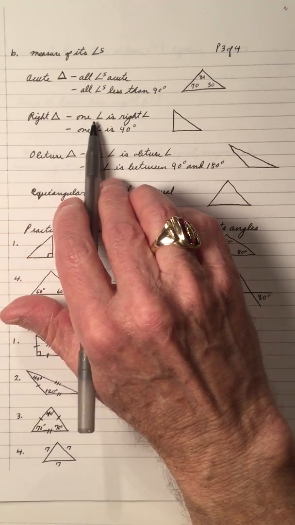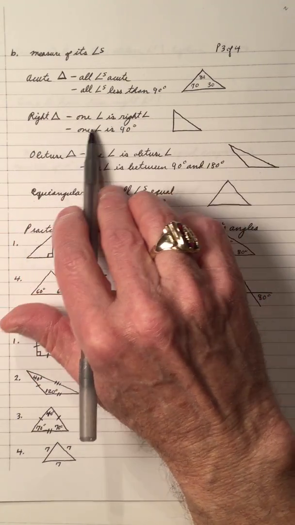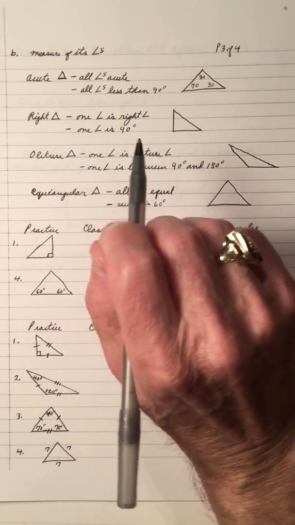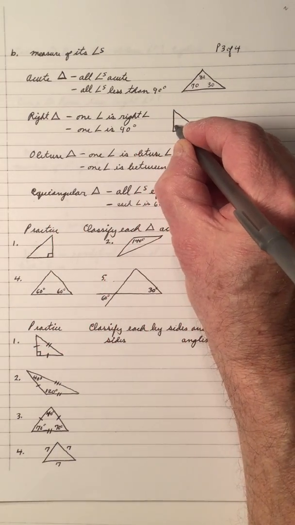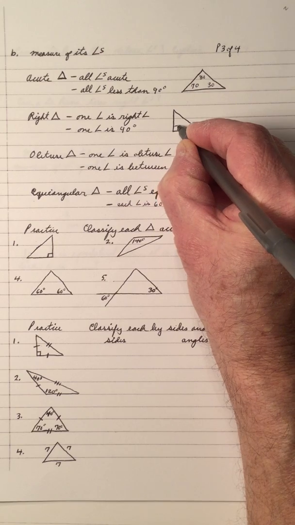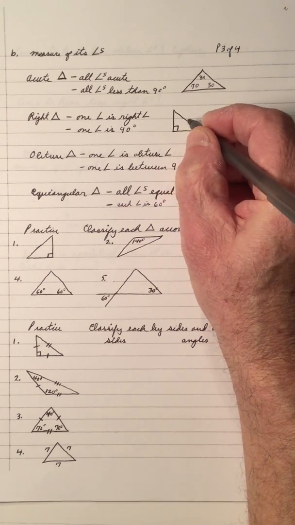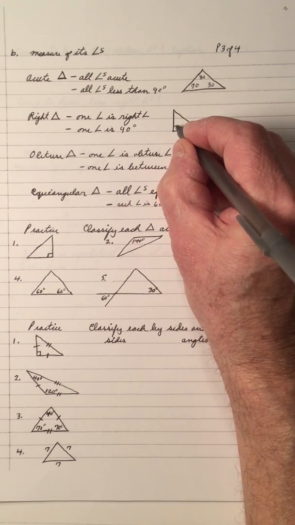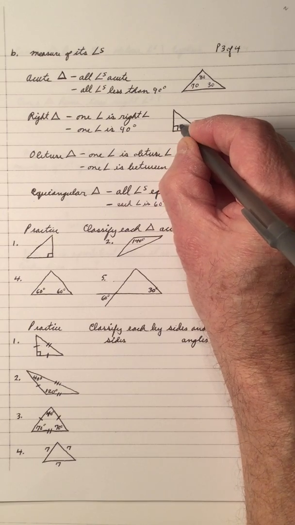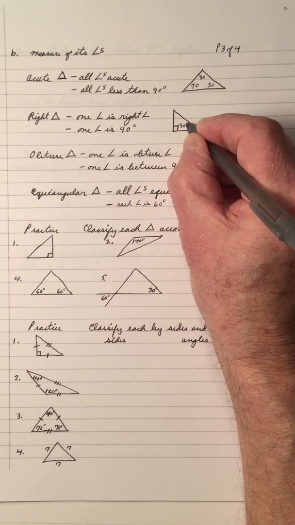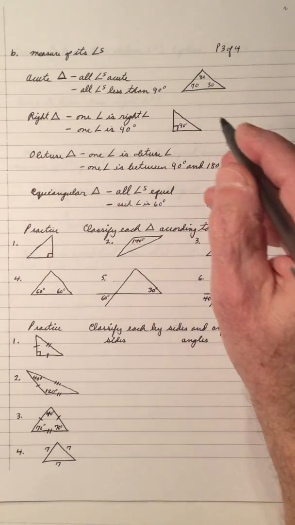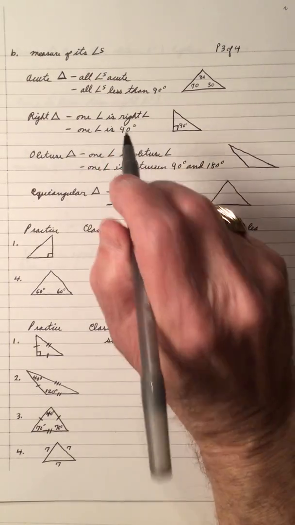A right triangle is one angle is a right angle. One angle has got 90 degrees. So if I make this angle 90 degrees right there by putting a little square in the corner, a rectangle, square, then that's a right angle by doing that. Or I can mark it with a 90-degree angle. So note a right angle, right triangle.